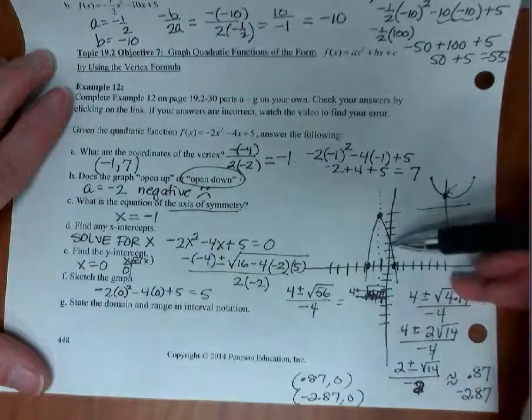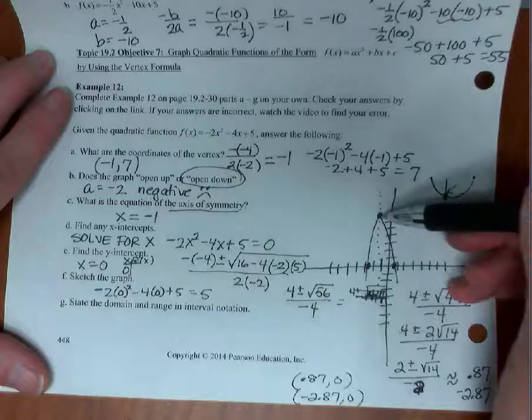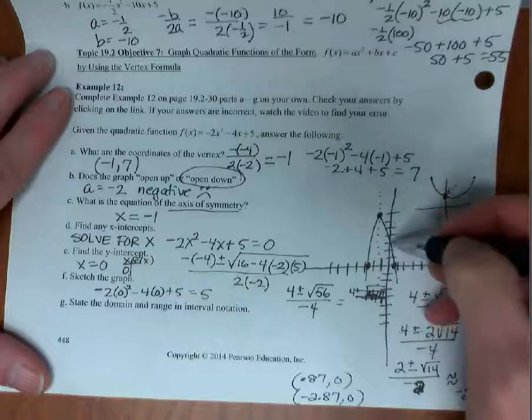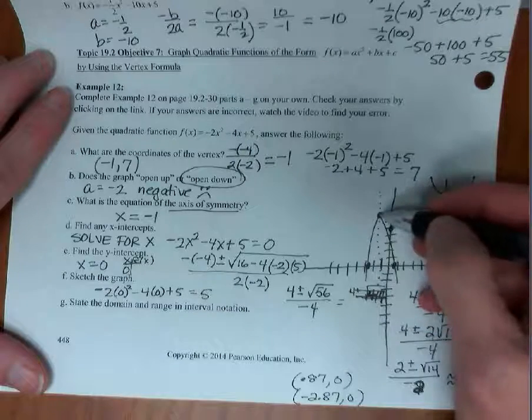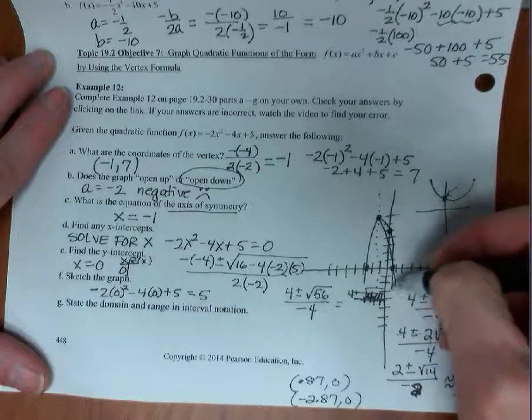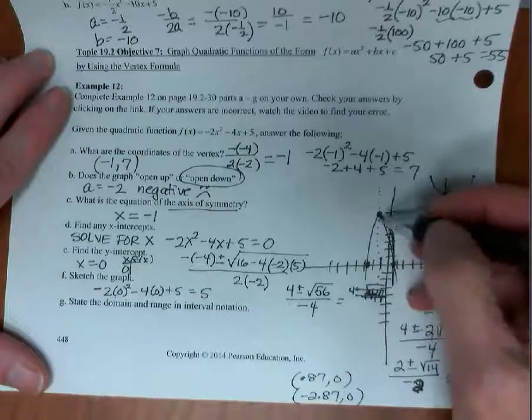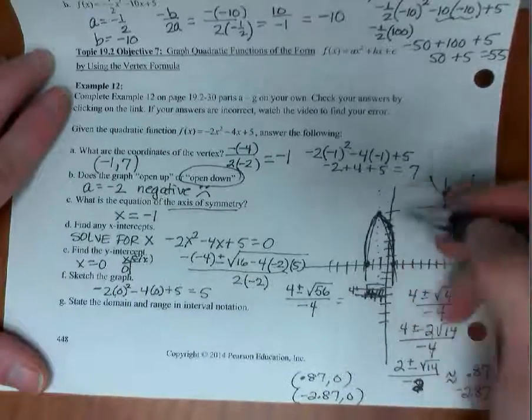So I'm glad I didn't eyeball that, because I didn't draw that accurately. It actually crosses at 0, 5. So my parabola goes like this. It's a little more rounded, which is why we can't just look at these and eyeball them.